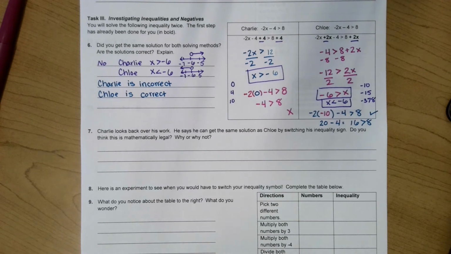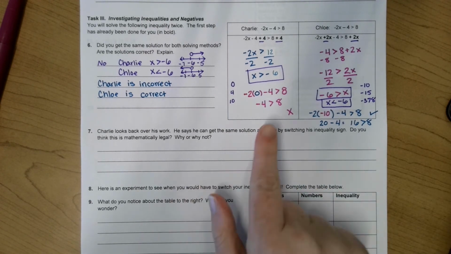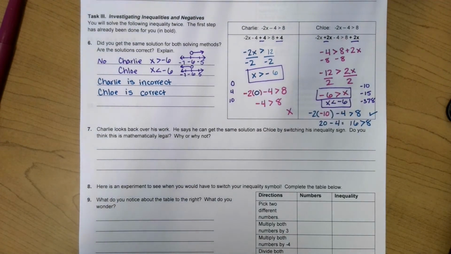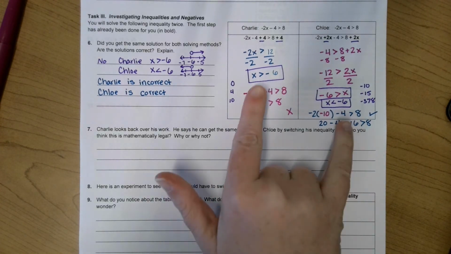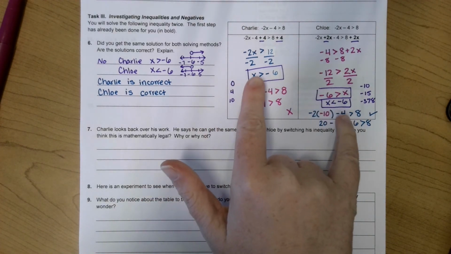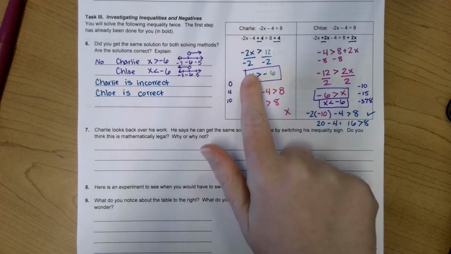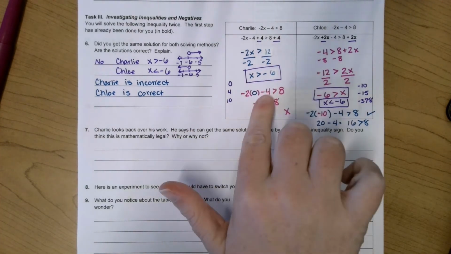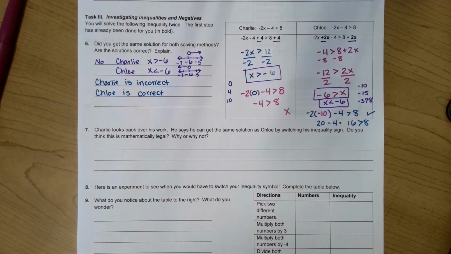Okay, so number 7, Charlie looks back over his work. He says he can get the same solution as Chloe by switching his inequality sign. Do you think this is mathematically legal? Why or why not? So he's like, well, if I turn my sign around, Chloe and I have the same answer. So if we think about it, our solving steps were correct in both of these.